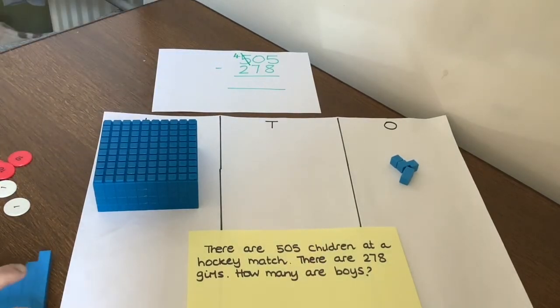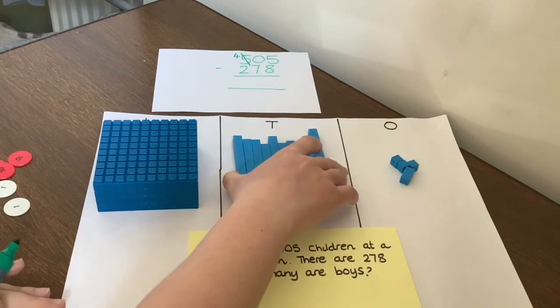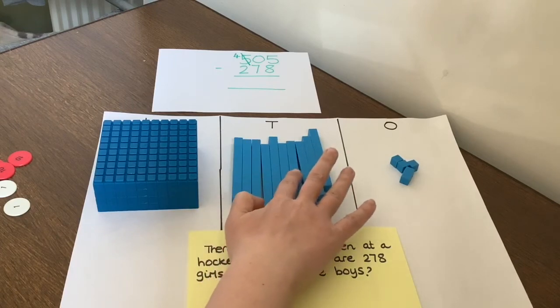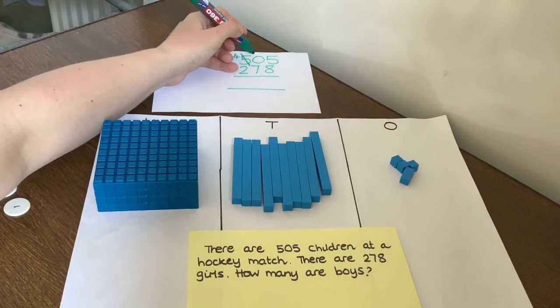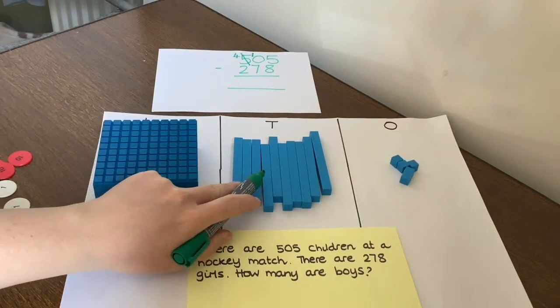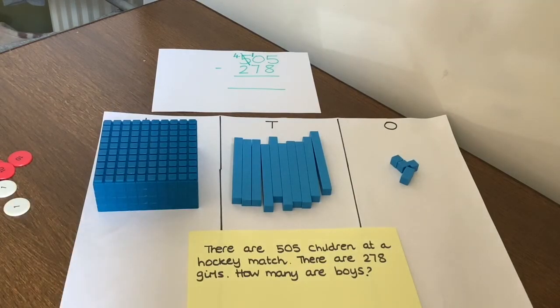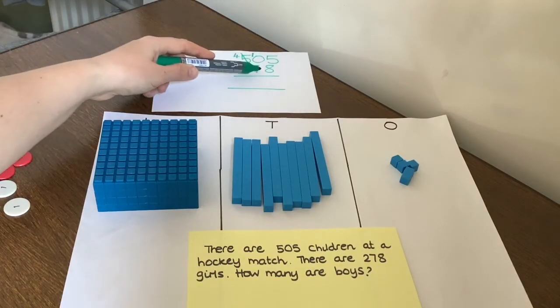And then our 10 tens, don't want to drop them. Our 10 tens, let's double check. 1, 2, 3, 4, 5, 6, 7, 8, 9, 10. Yep, there are 10 tens there. So we've regrouped our 100 into tens, so we've now got some tens in the tens column that we can use. So now let's start the sum again. We have 5 ones, we need to subtract 8 ones.